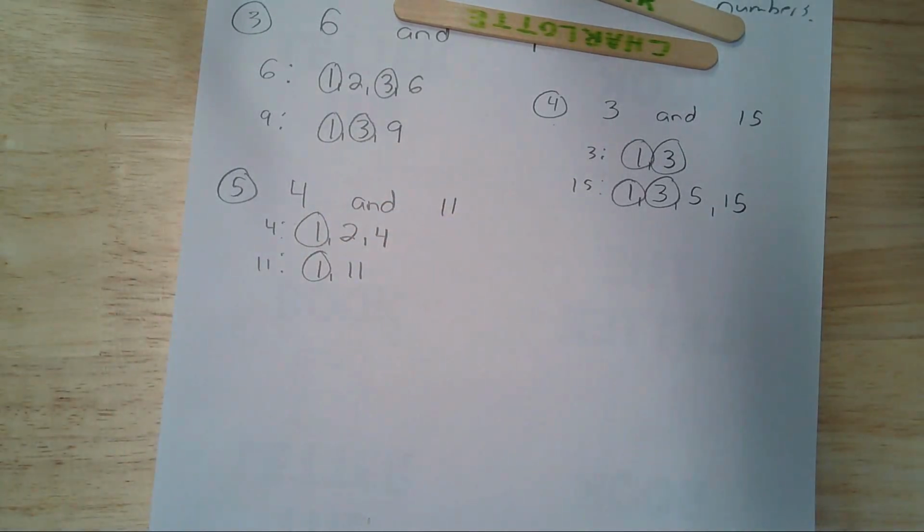No matter what, if all else fails, numbers can be divided by 1. So there's always a greatest common factor. This isn't a situation where you go 4 and 11, what's the greatest common factor? There isn't one. Well, no, it's 1. It's the only number that divides into both of them.